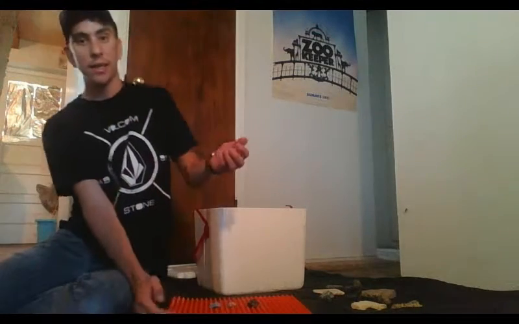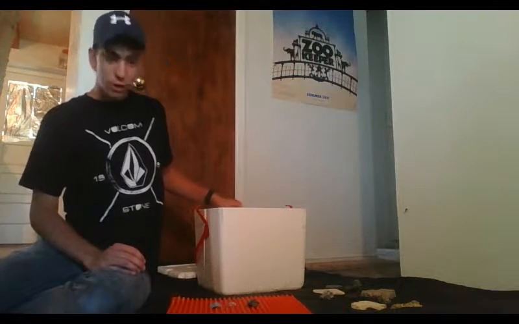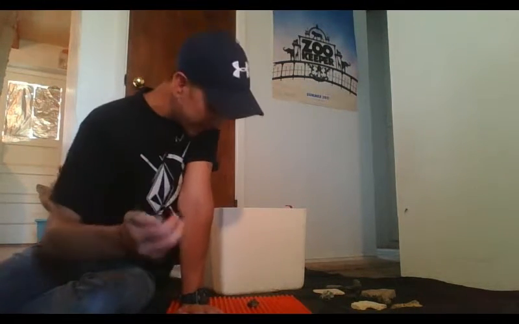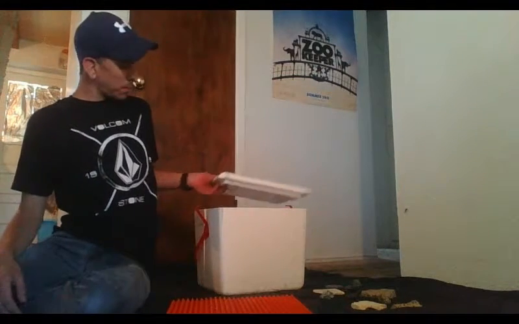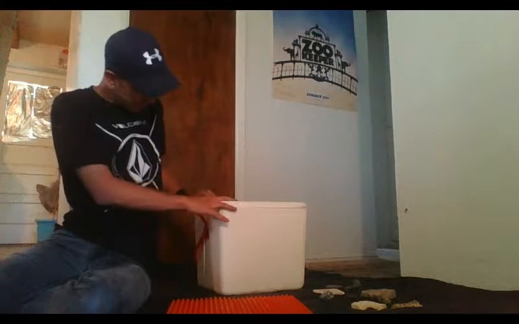So we got some orange, kind of peach looking agate. We're going to put this in here. This is the Earth's surface. We got some blue agate. We got some rosy pink looking agate. And we got some darker agate. We're going to mix them all here into the Earth. And we're going to leave them here for a very long time.